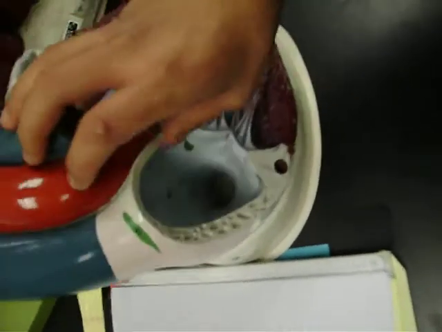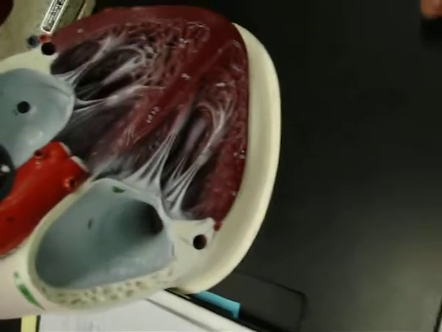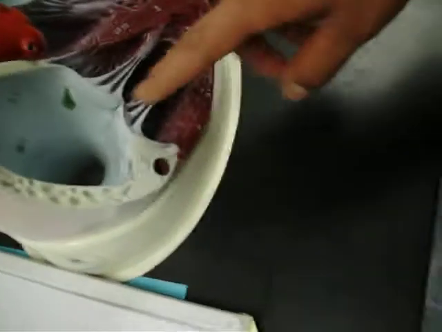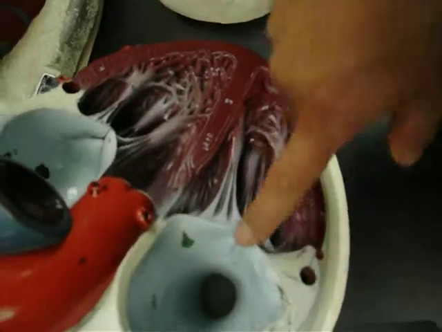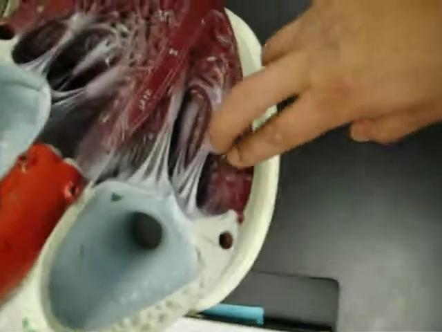And then going from the body, it'll come into the heart from the inferior and superior vena cava into the right atrium. And from the right atrium, it'll go down the tricuspid valve, which is this.